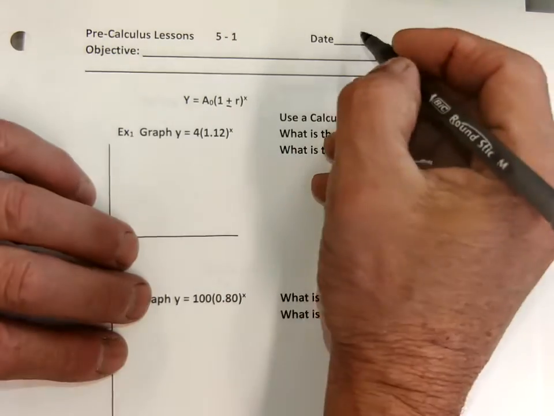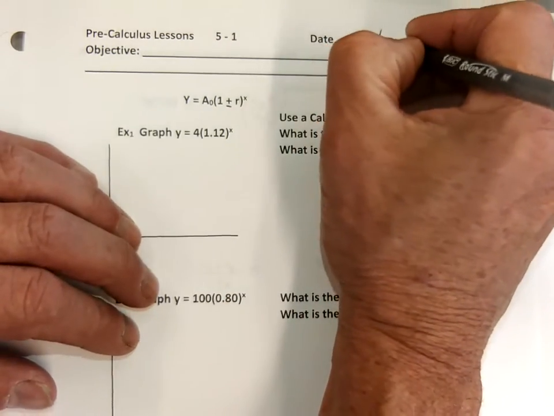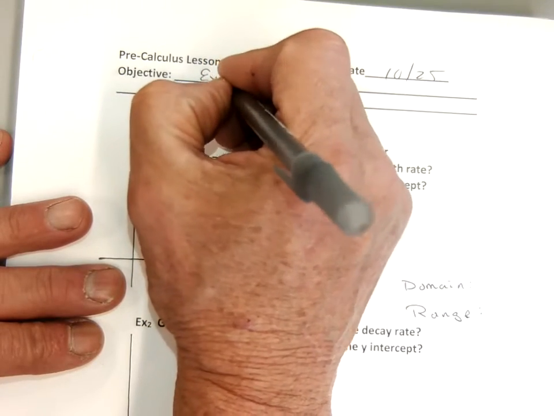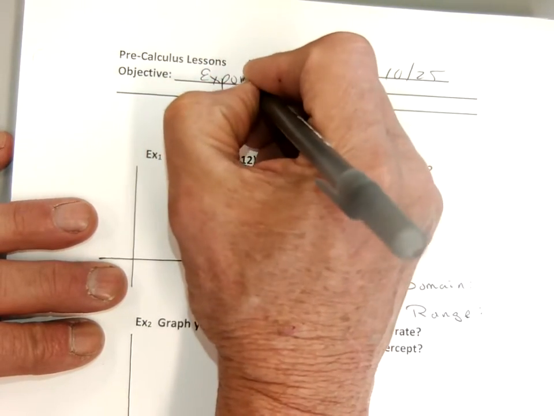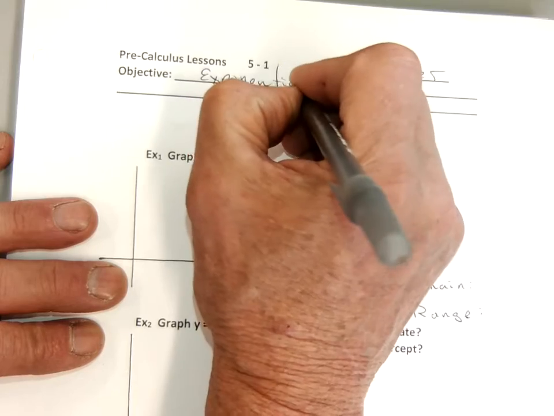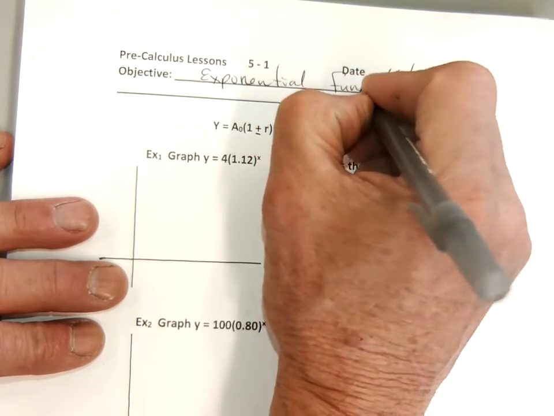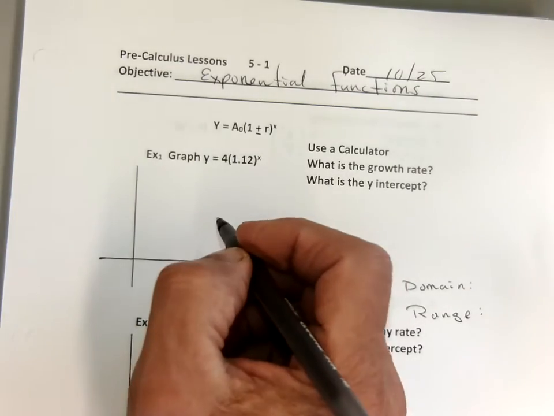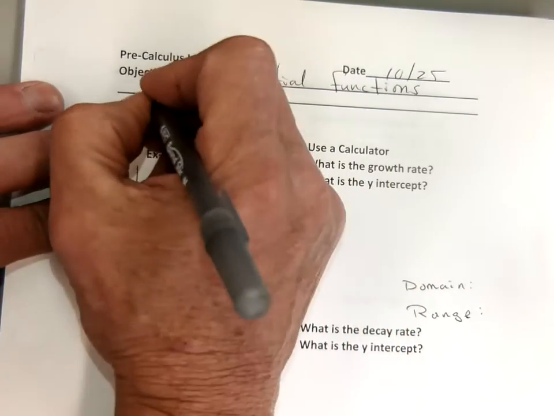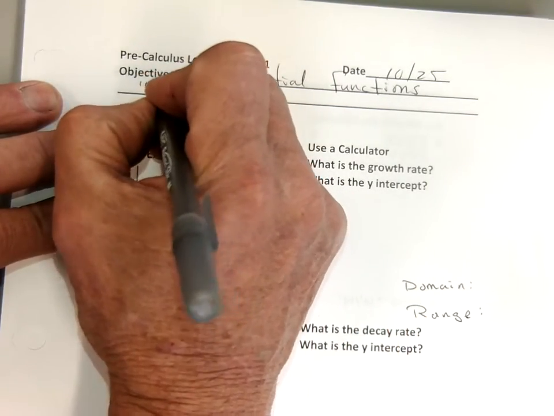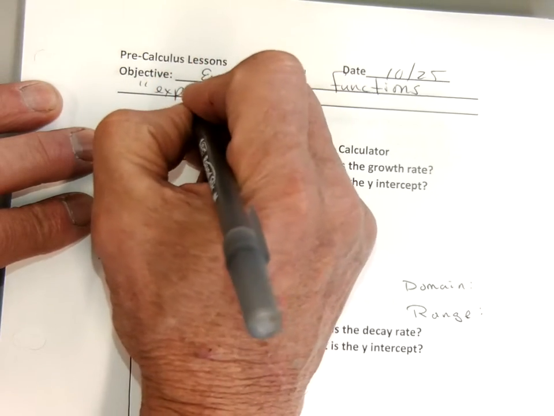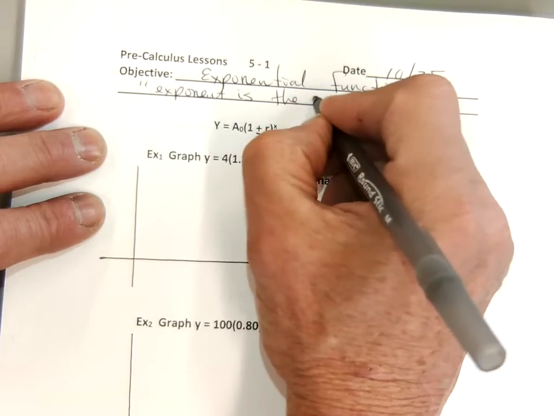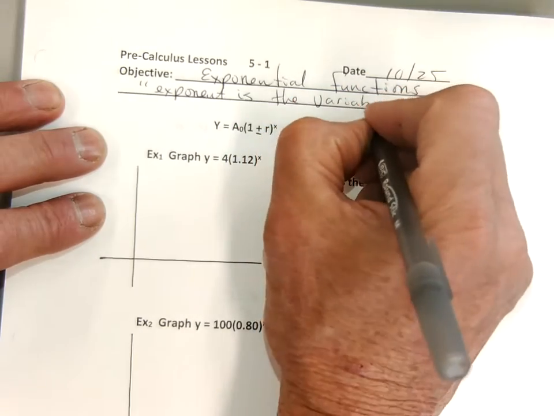So today's notes, 10:25. We really are talking about exponential functions. What makes an exponential function is that the exponent is the variable, right?